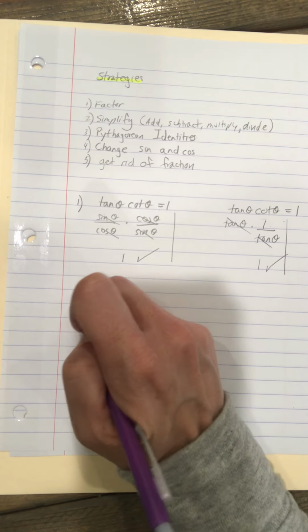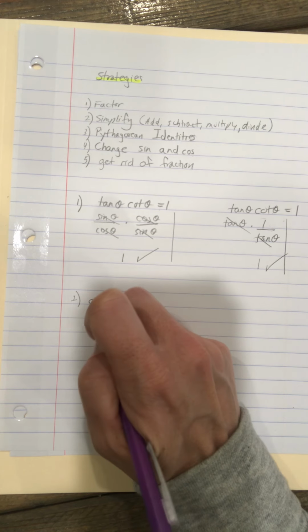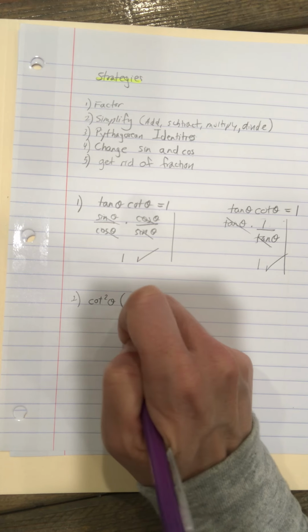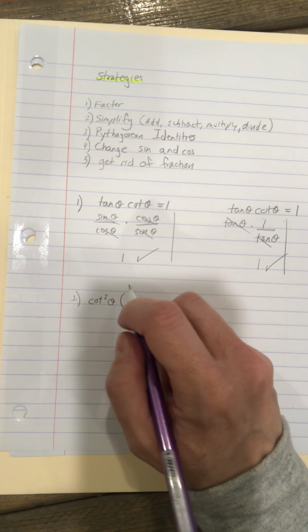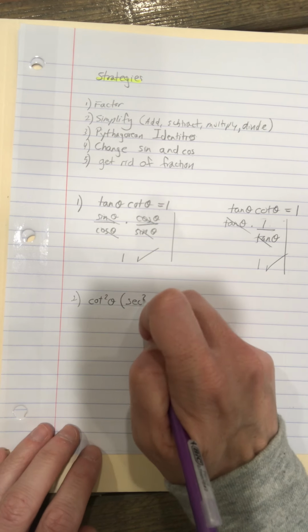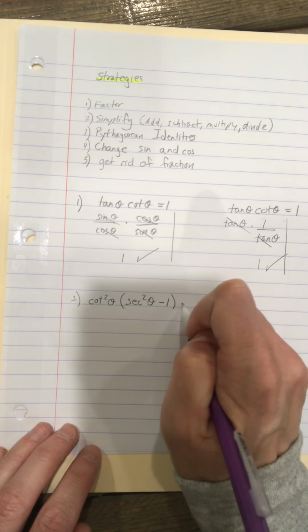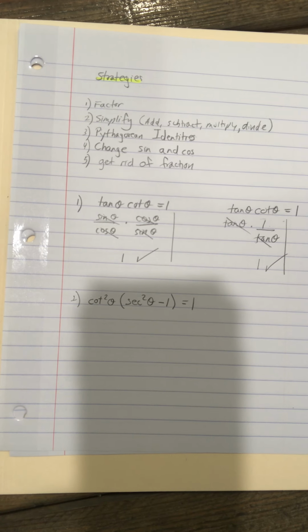So let's take a look at another type of example that you might have to work with. Now here's one that we want to take a look at. Let me just get the one I want. So we are going to do this one now. Let's do this one. Here's another one that we want to take a look at.